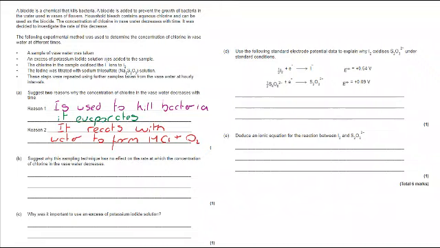Okay, on to part B. Suggest why this sampling technique has no effect on the rate at which the concentration of chlorine in the vase water decreases. Well, the concentration of the remaining solution is unchanged. So for that reason, it isn't going to have an effect.